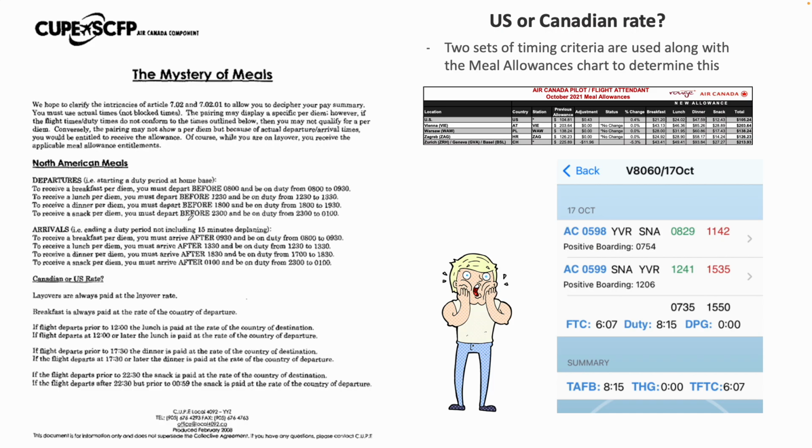So when calculating meal allowances, we use the mystery of meals to help us figure out which, if any, we are entitled to. The easiest way to think about your eligibility is to think about the first and the last meal that you were entitled to.